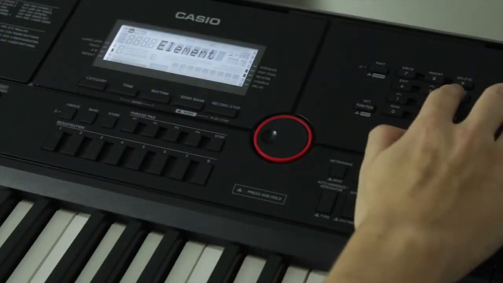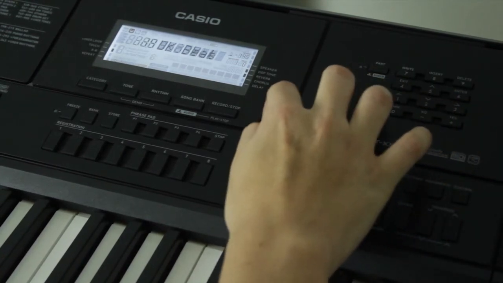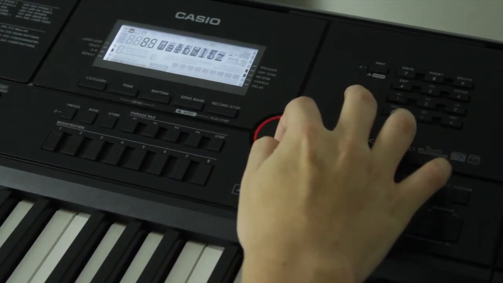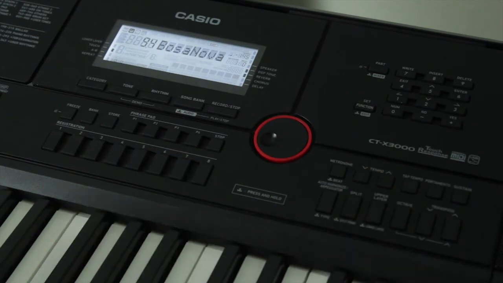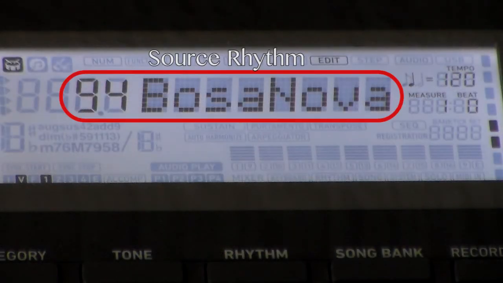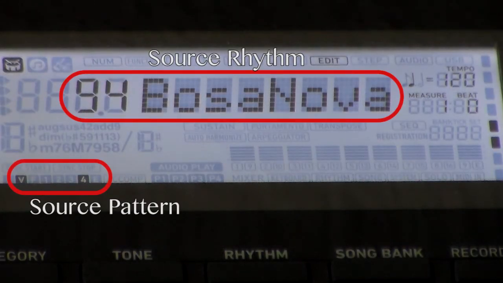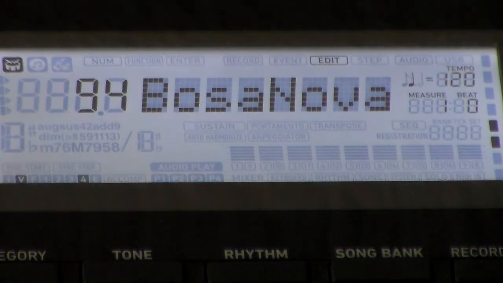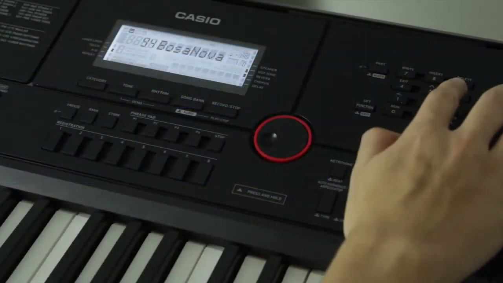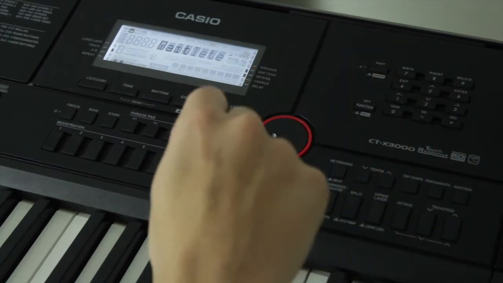This will take you back to the rhythm list, where you can select the rhythm that contains the data you want to copy. I'm in a bit of a bossa nova mood today, so I'll choose bossa nova. The pattern I specifically want to bring over is variation 4, so I'll press that button and the flashing rhythm icons will change to reflect my selection. Now I'll just hit enter and yes to confirm the copy, then wait for the operation to complete.